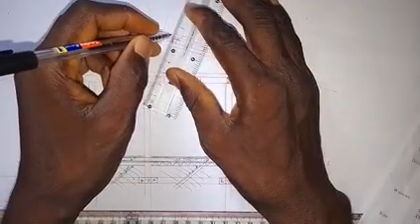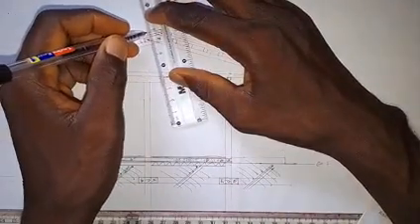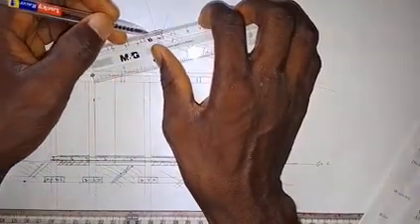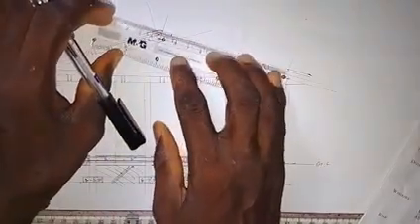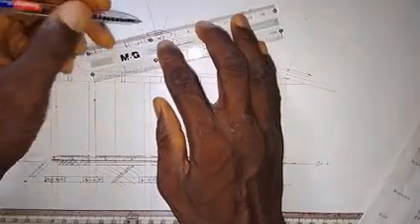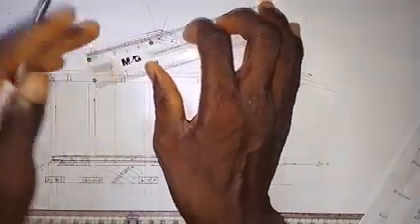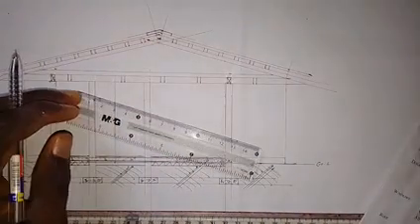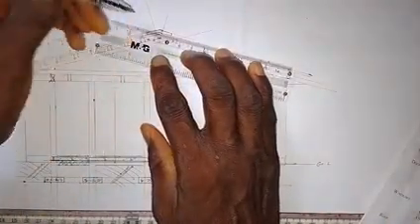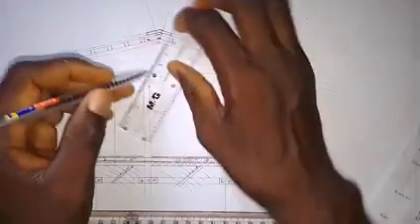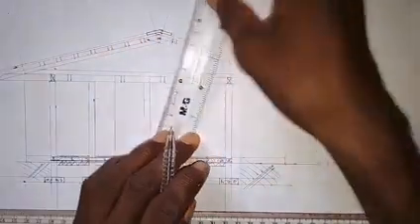Alright, so here let me bring out what we have here as the ridge cap. Alright, so that is the ridge cap.